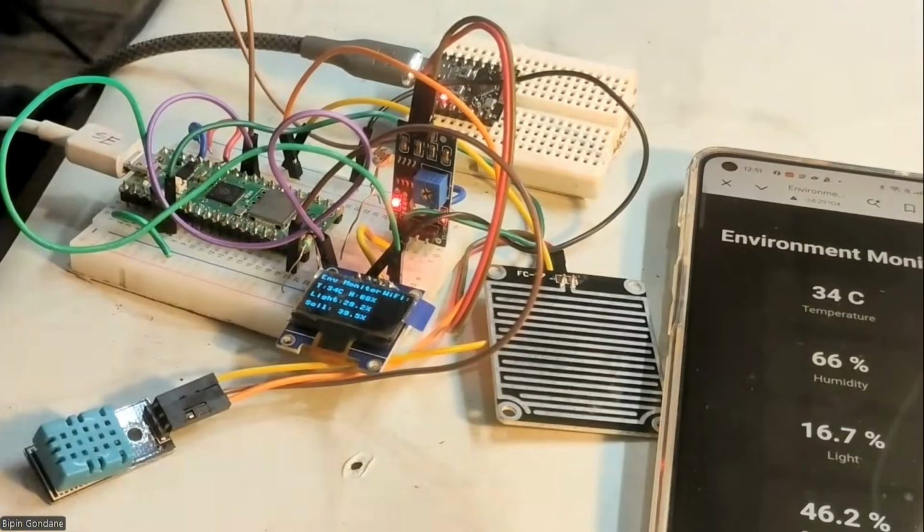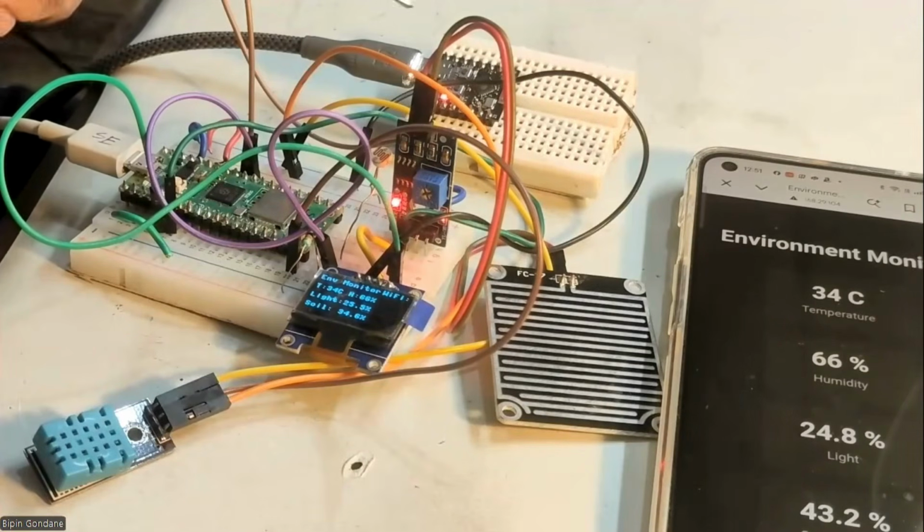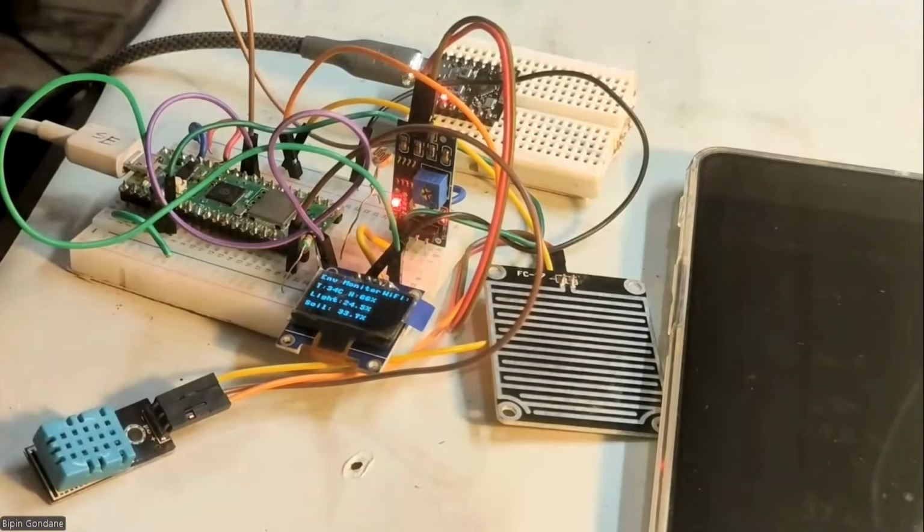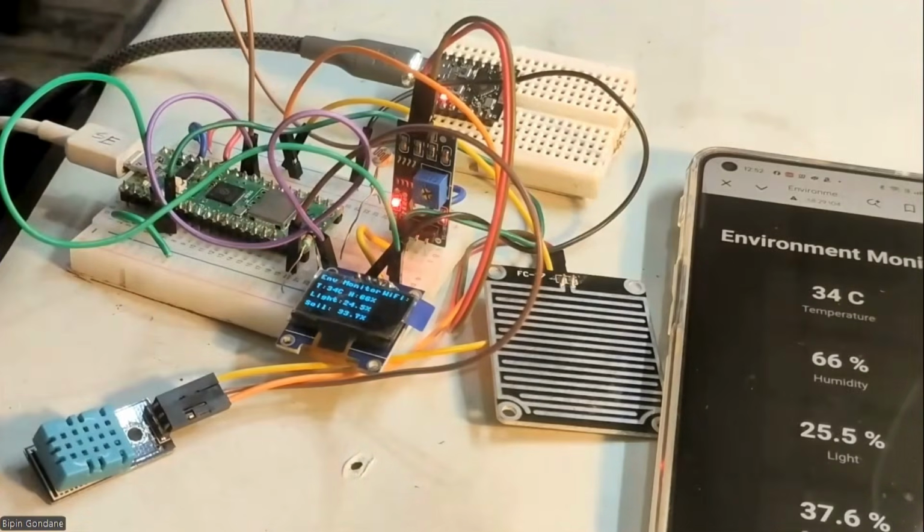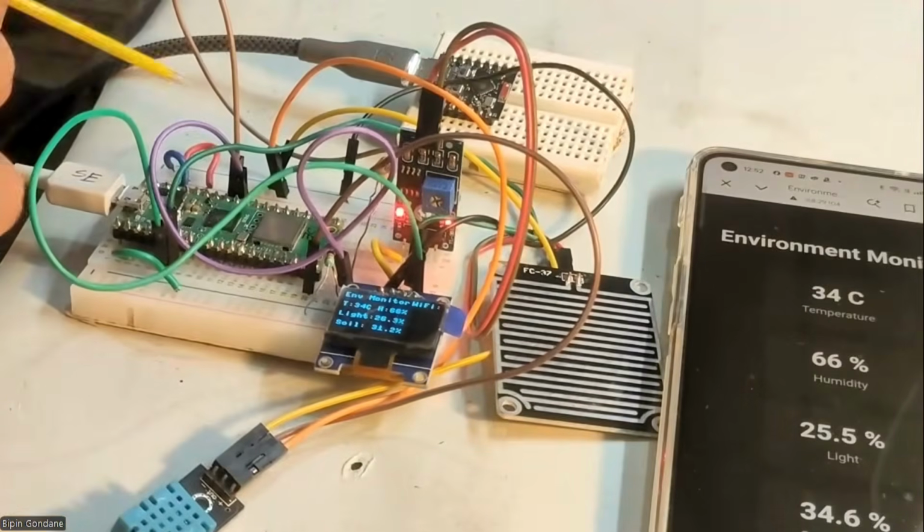So this is the web dashboard, which is connected to the ESP32. We have programmed it with Arduino IDE, that is C++ programming. Okay, so these 2 things from here are going to this place. Now this board I have programmed with MicroPython. Okay, this is my Pico W board.